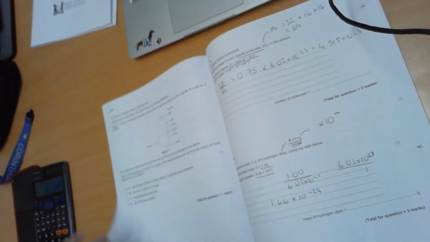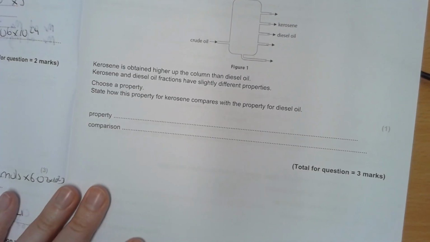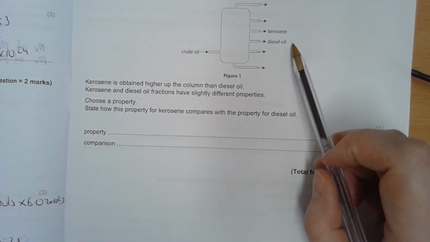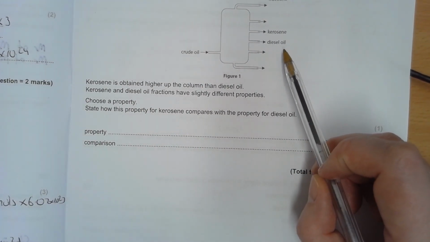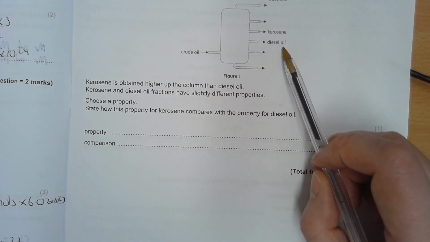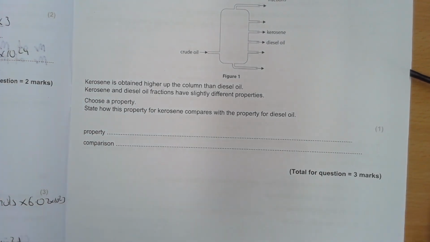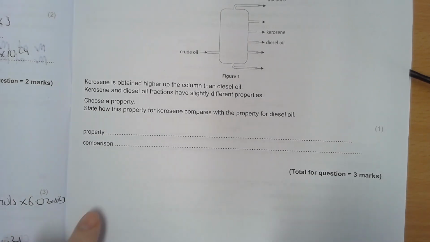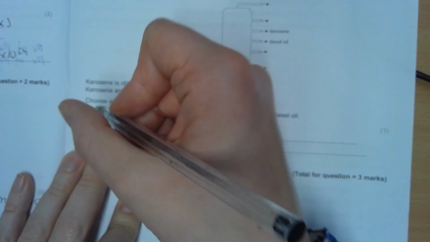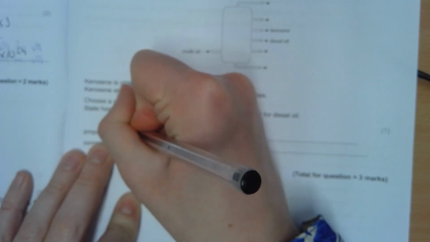My pages, sorry, are in the wrong order. And then you want to give a property. So they show you that kerosene is above diesel. They don't have to do that. You are expected to know the order. So if kerosene is above diesel, you can pick any property. So we've learned about boiling point, we've learned about viscosity, we've learned about ease of ignition. I'm going to go for boiling point.